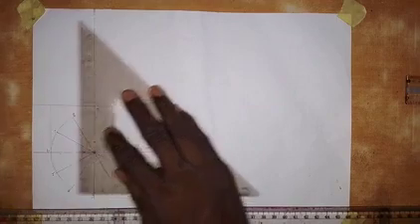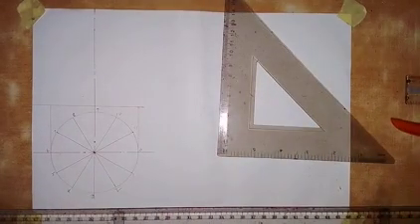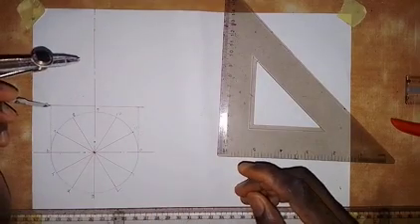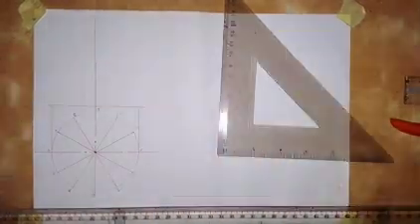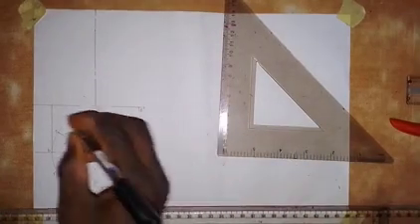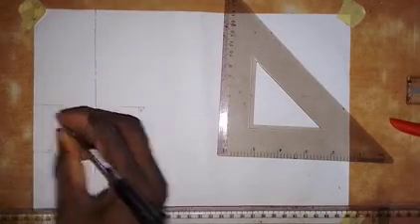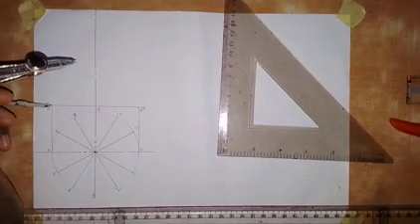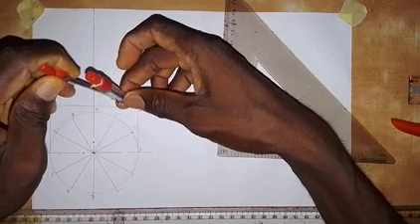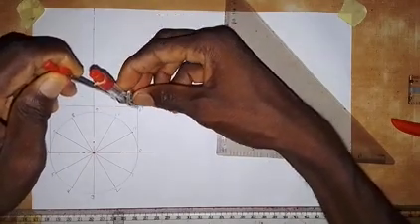The next thing I'm going to do is, with my compass, put it at this point and extend it to this point. Let me number this point. This is point 0, so I call it 0 prime, and this is point 6 prime. So from 6 prime to 0 prime, I just extend it to 0 prime here.